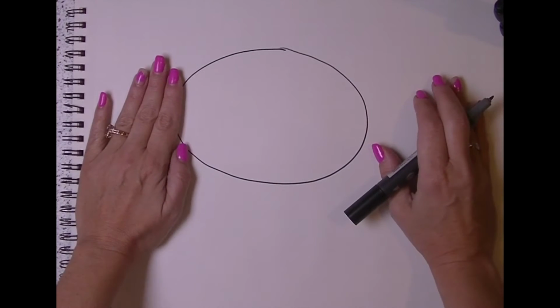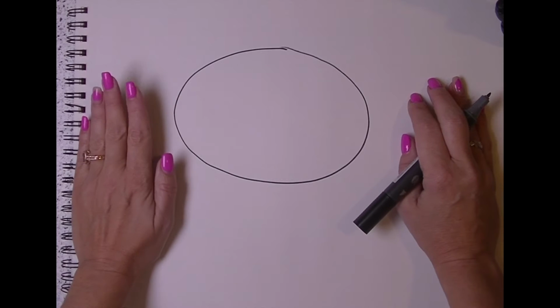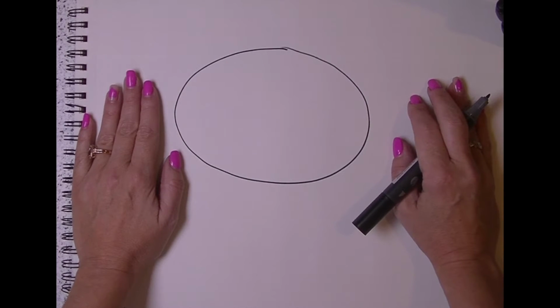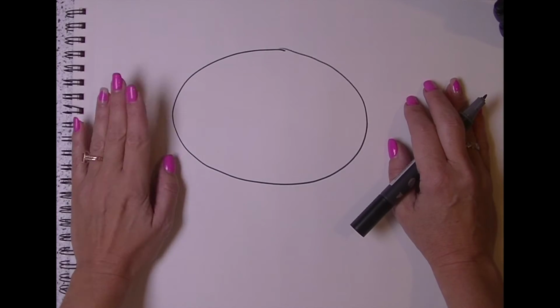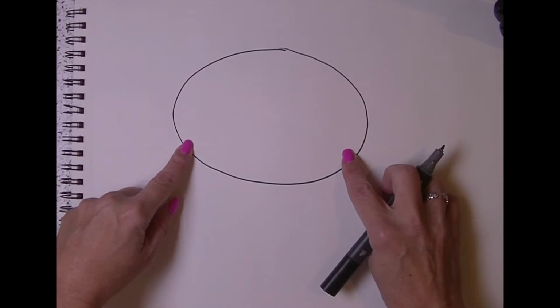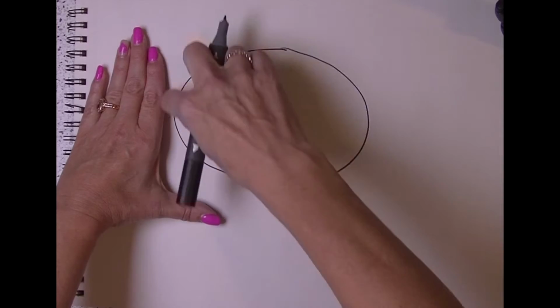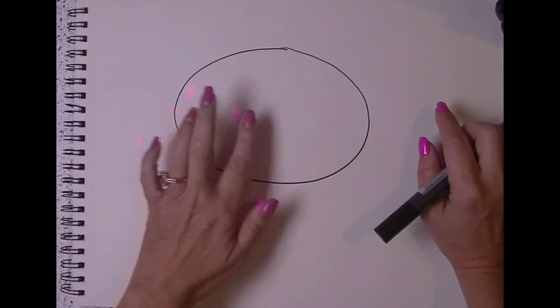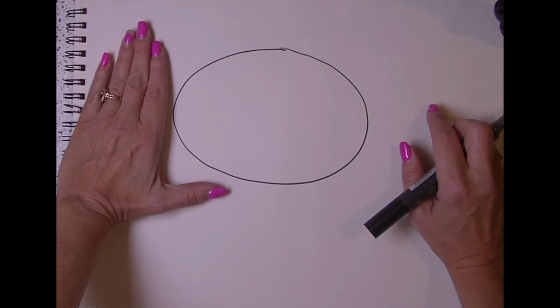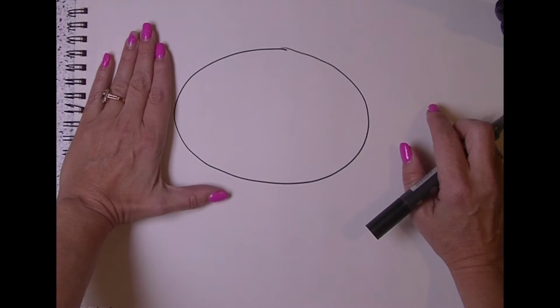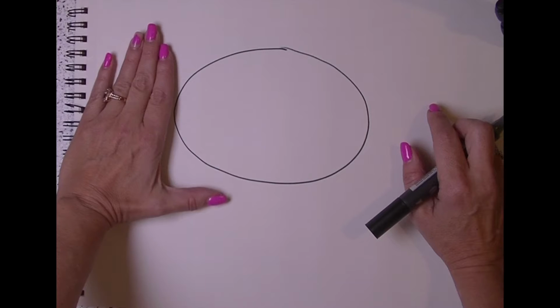Okay, now the next thing I like to do are the eyes. Whenever I do my characters, I kind of do the eyes the same. If you've been following along with my videos, you'll notice that I like to put them low, one on the left side and one on the right side. You don't have to do the eyes the same as mine. You can get more creative and do different kinds of eyes, but I'm going to show you how I'll do mine.